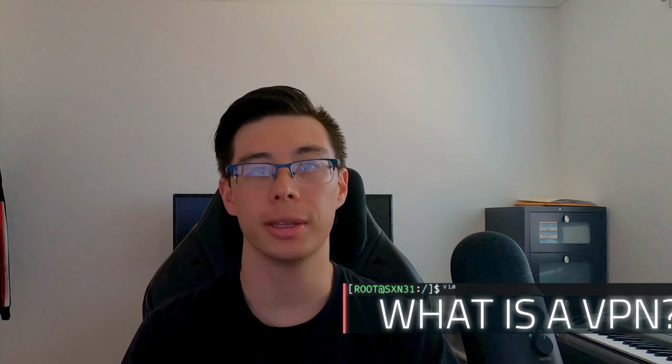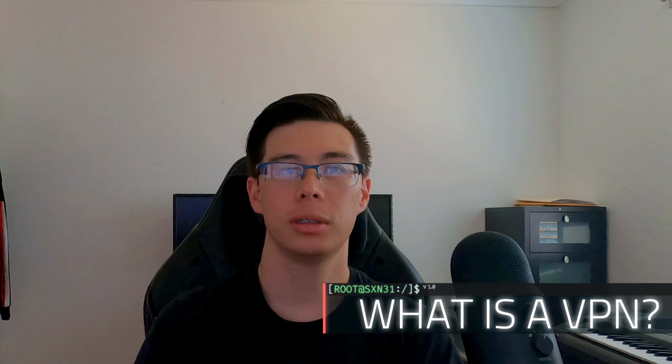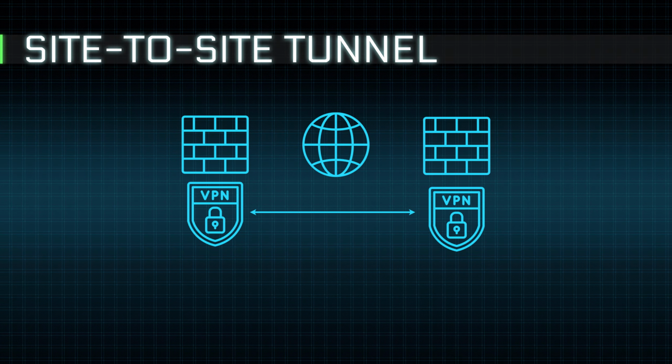What is a VPN tunnel? A VPN tunnel, known as a virtual private network tunnel, is a way of creating an encrypted link between two different networks. All traffic that flows through this tunnel is encrypted from point A to B and point B to A. This is useful when you have two networks in geographically distant locations where you want to be able to access the services and devices of each network.